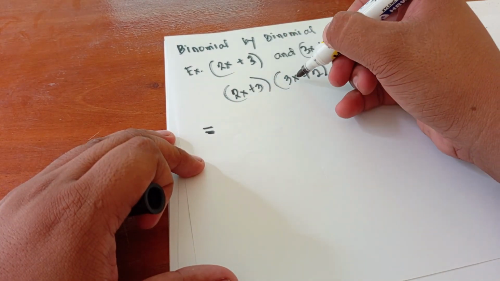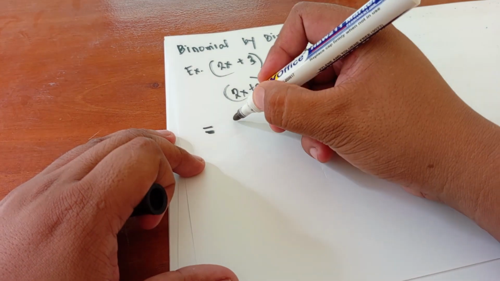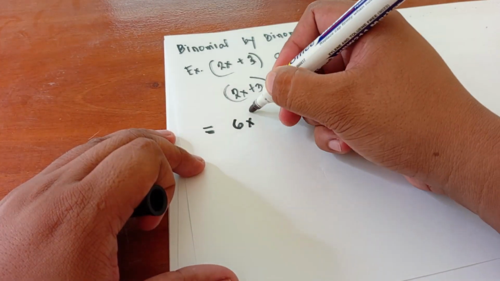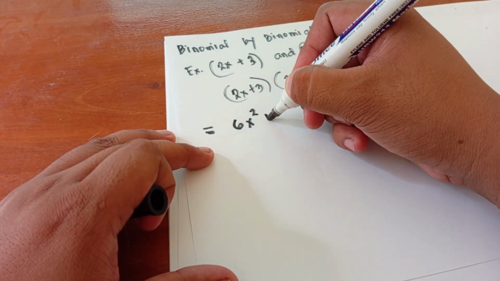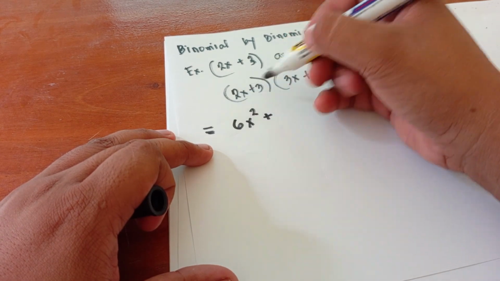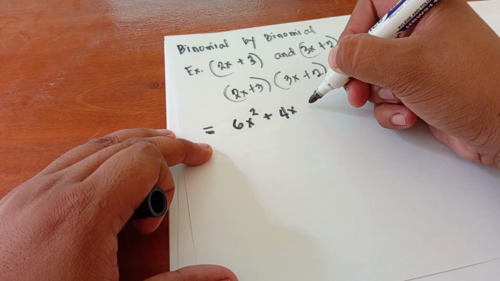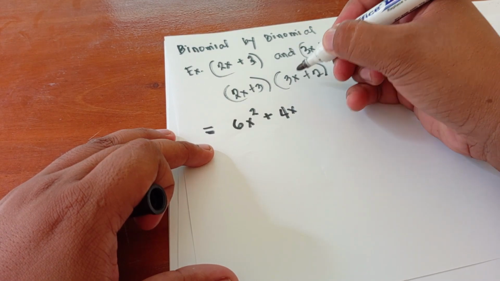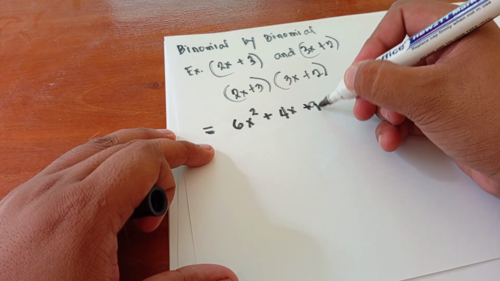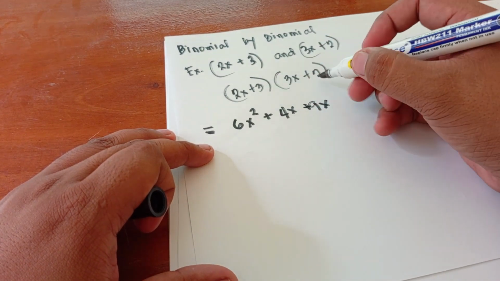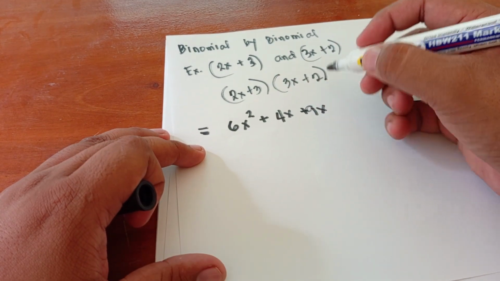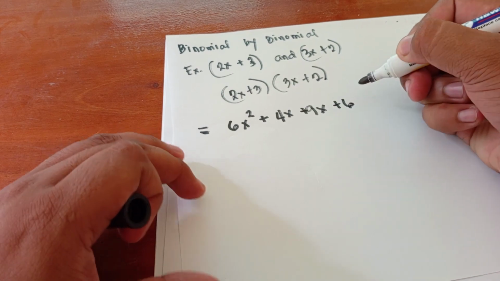So 2x times 3x, we have 6x squared plus, 2x times 2 is equal to 4x. 3 times 3x is equal to 9x, and 3 times 2 is equal to 6.